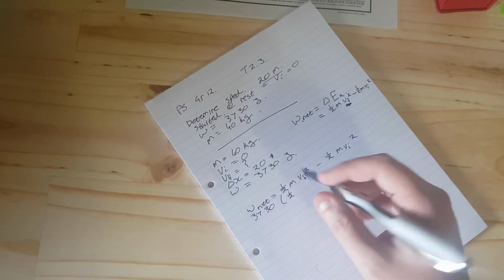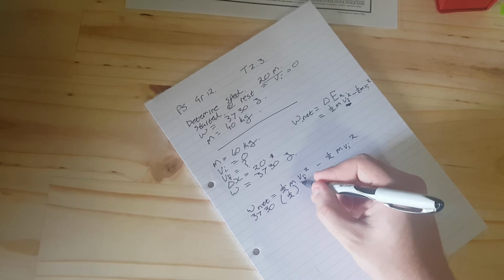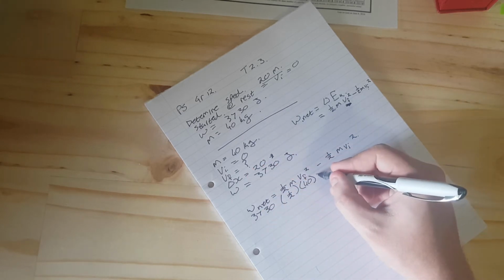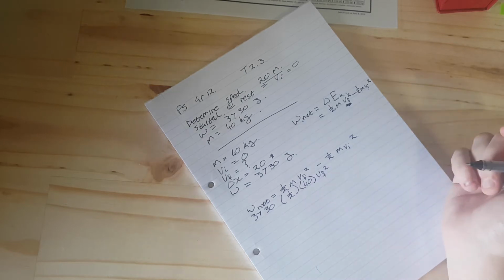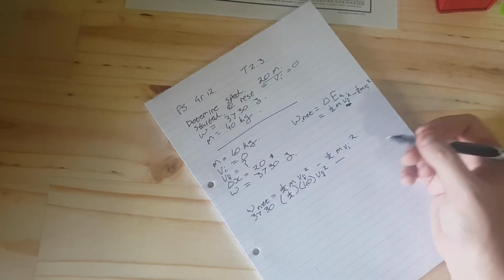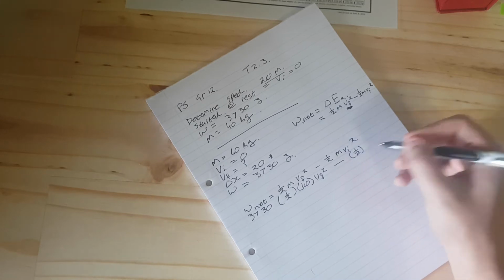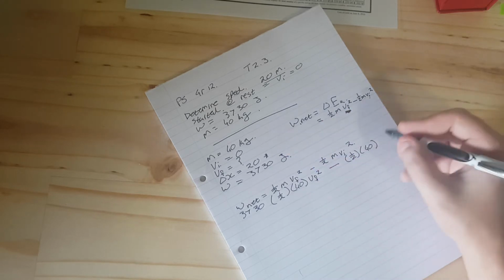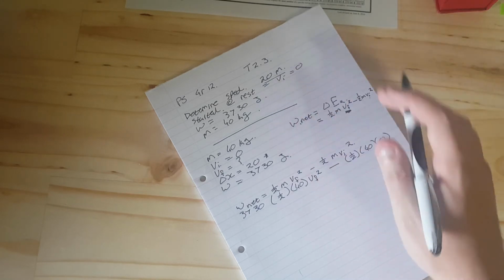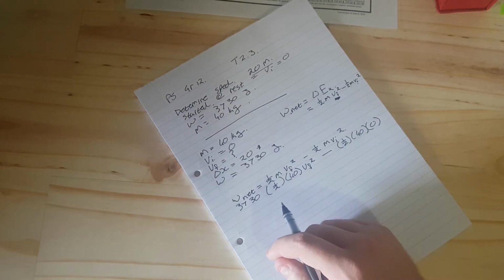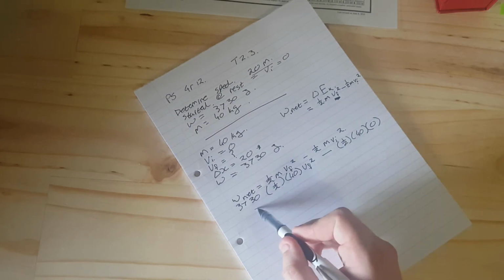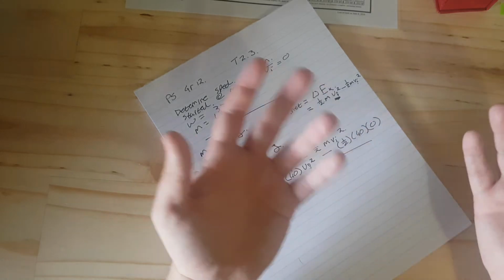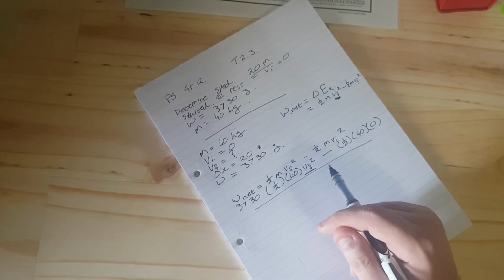We then have half of 40 kg and our velocity final squared, minus half our mass 40 and our initial velocity, which was 0 because we started at rest. Now this gives us an equation with only one unknown, and that is something that should be relatively easy to solve.